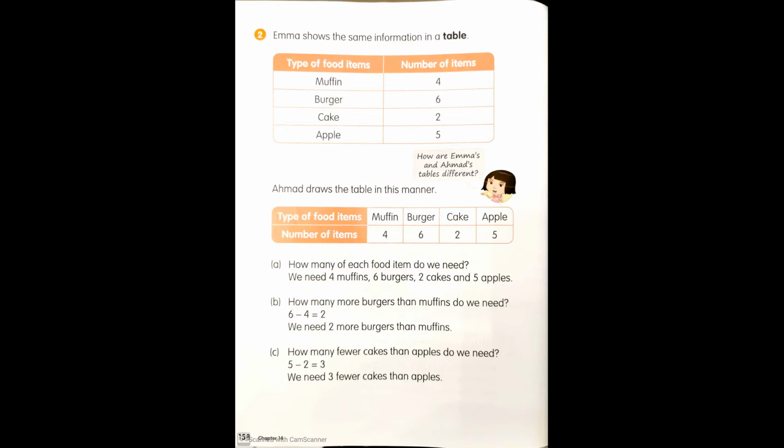Look, so first she put muffin, burger, cake, apple. So she put the same as what Ahmed did, the same numbers, but in a different way. Look, muffin, she put 4, right? 4 muffins. Then next to the word burger, go across to the next line, she put 6. Cake, she put 2. Apple, she put 5. Now, the question I'm going to ask you now, how are Emma's and Ahmed's tables different?